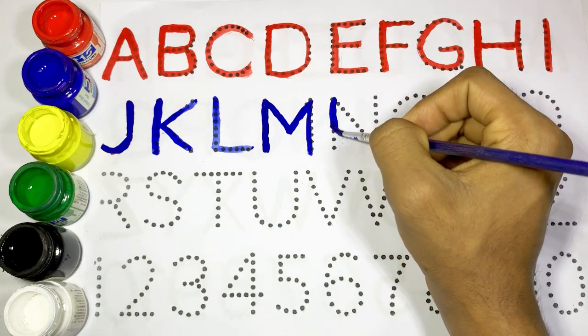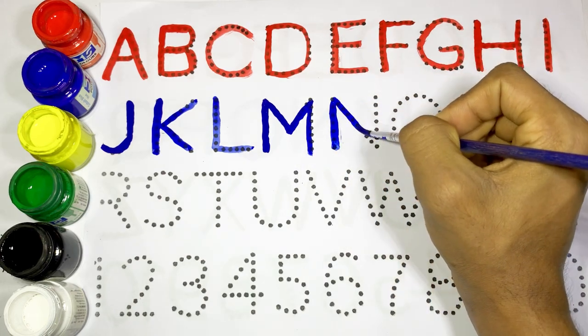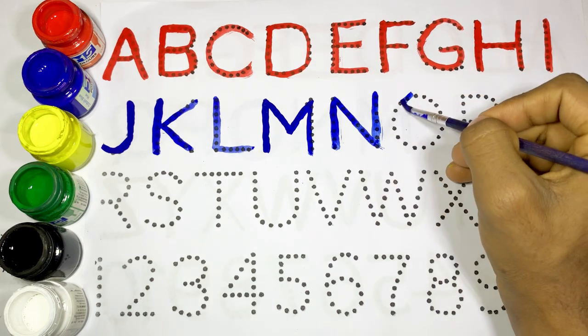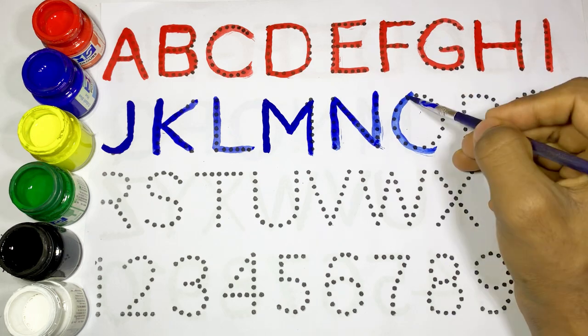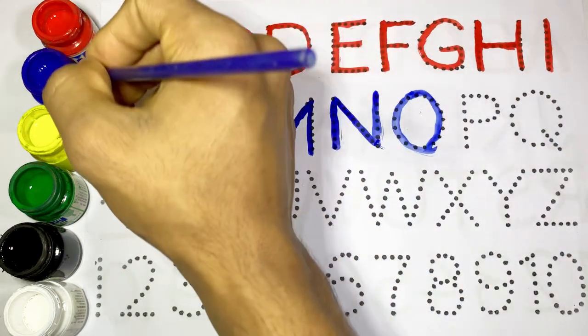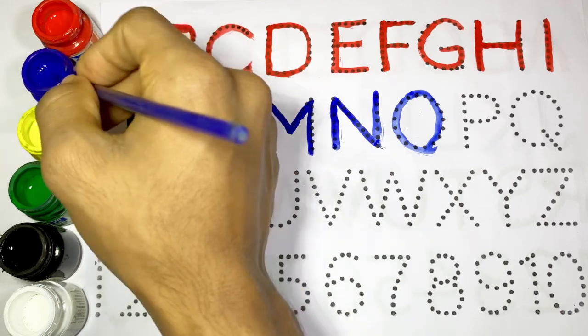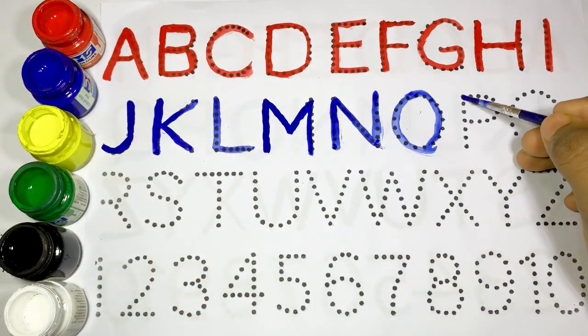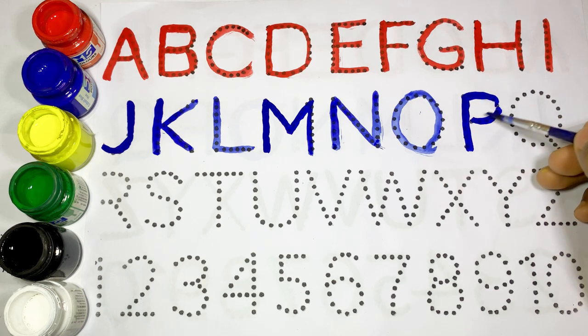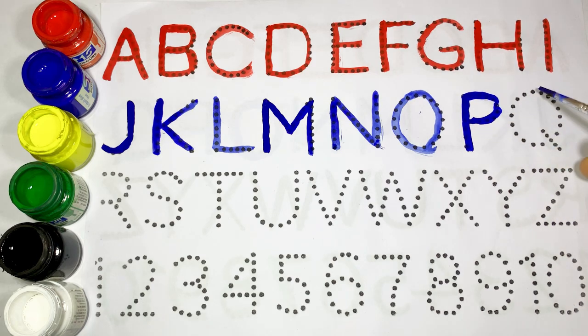N for nose, N for nest, O for orange, O for octopus. Kids, again use blue color and draw P for parrot, P for penguin, Q for queen, Q for quail.